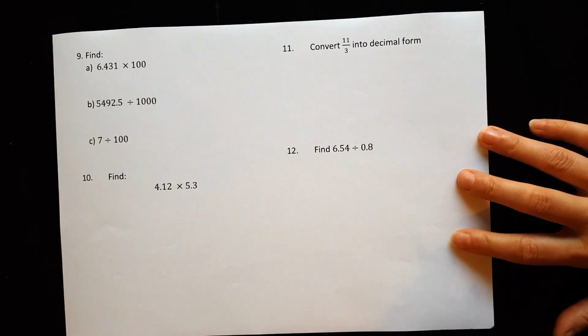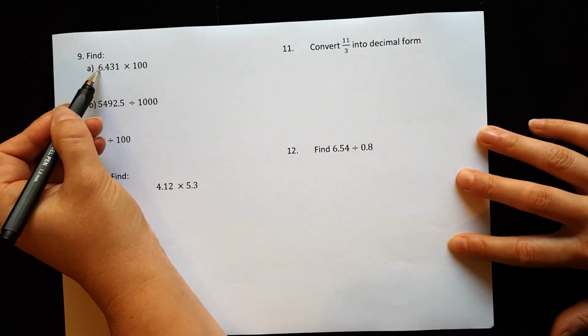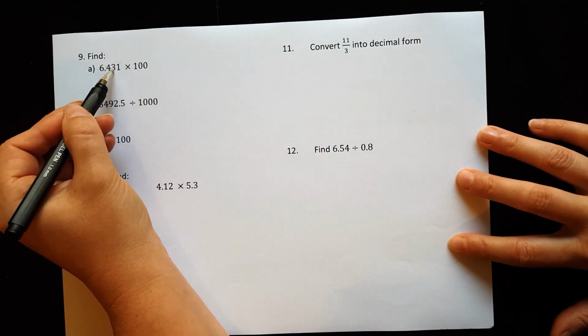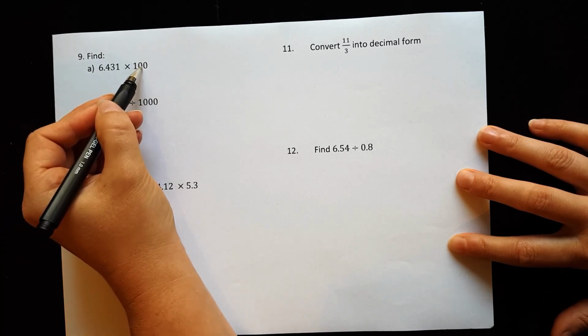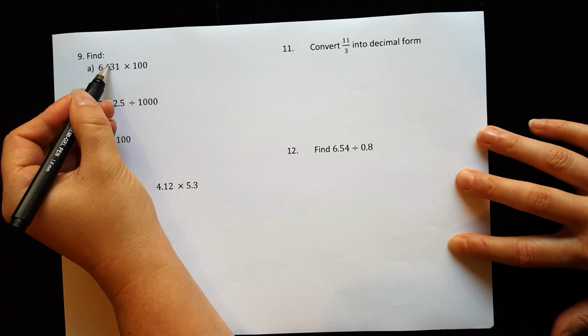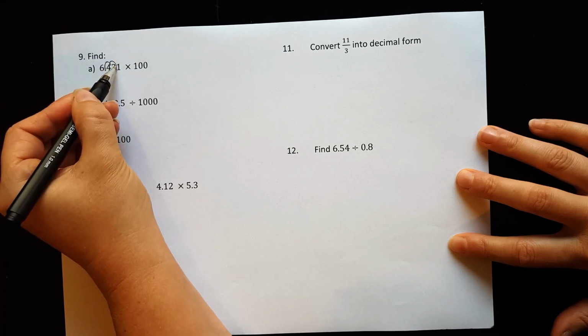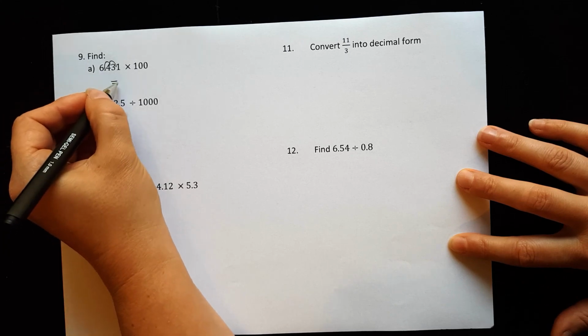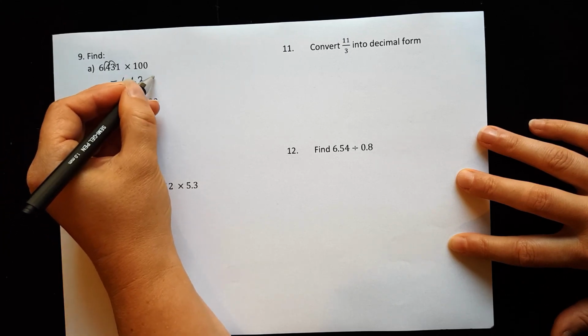Okay, on the next page now for question 9. I want to multiply 6.431 by 100. Because there's 2 zeros here, it means I need to jump the decimal point 2 places, making it larger. So 1, 2, it's going to go in there, making it 643.1.